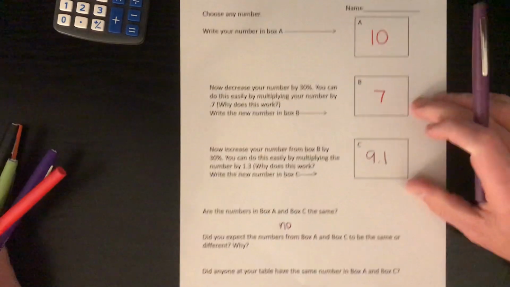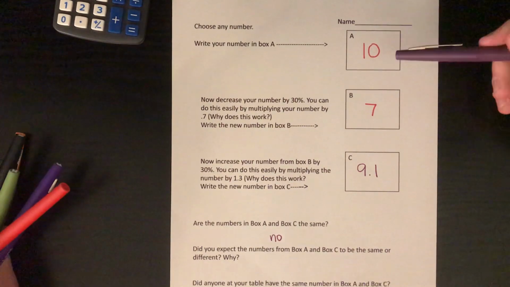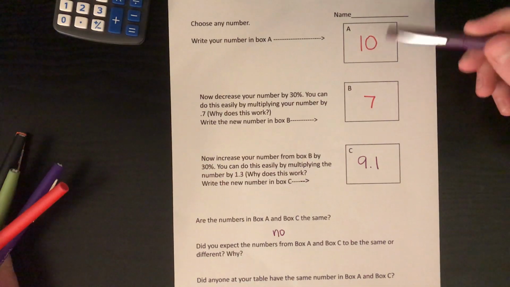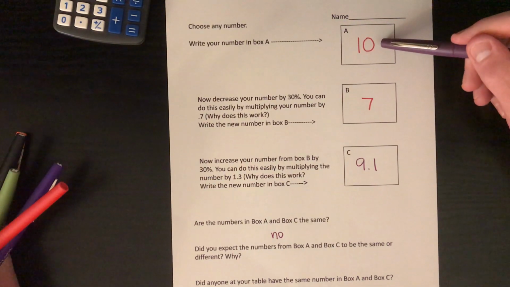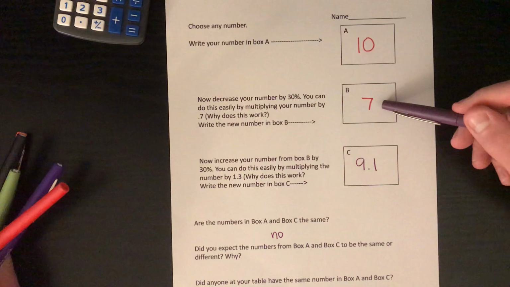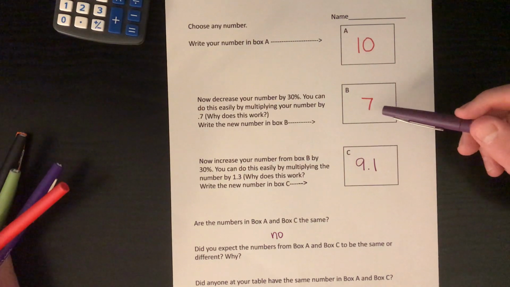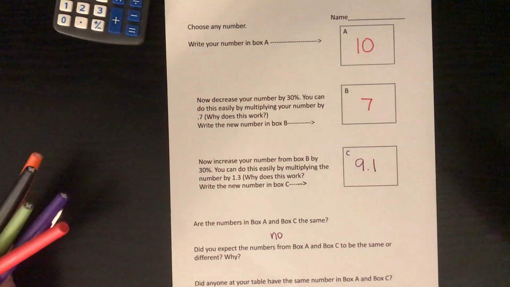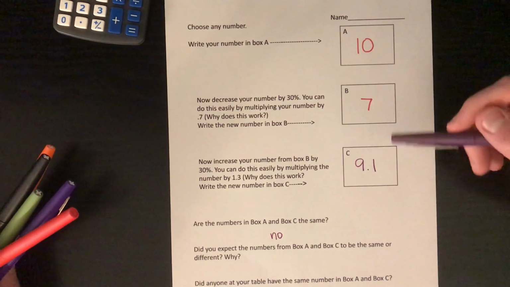So I'm just going to tell you that it doesn't work because when you decrease 10 by 30%, you're taking 30% of 10. And then when you increase 7 by 30%, you're only getting 30% of 7, which is a smaller number. And so this never works.